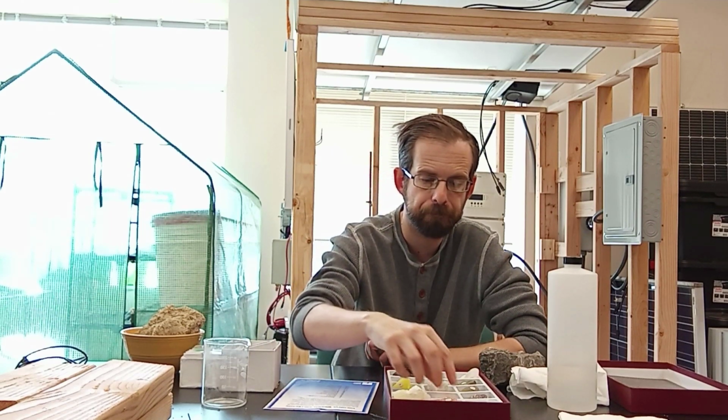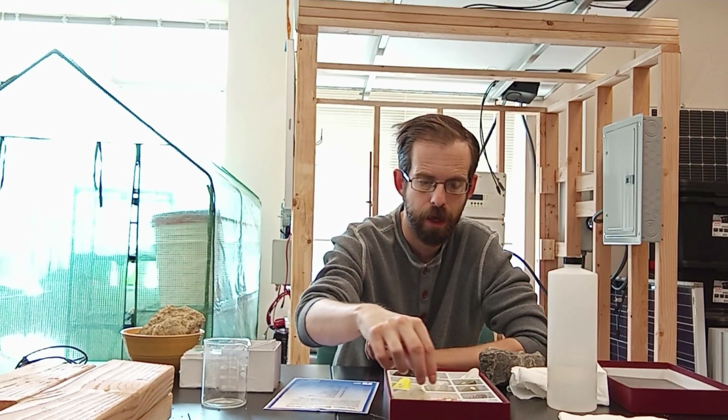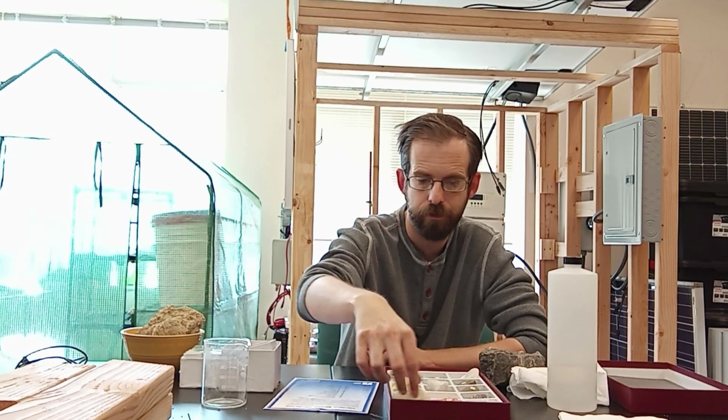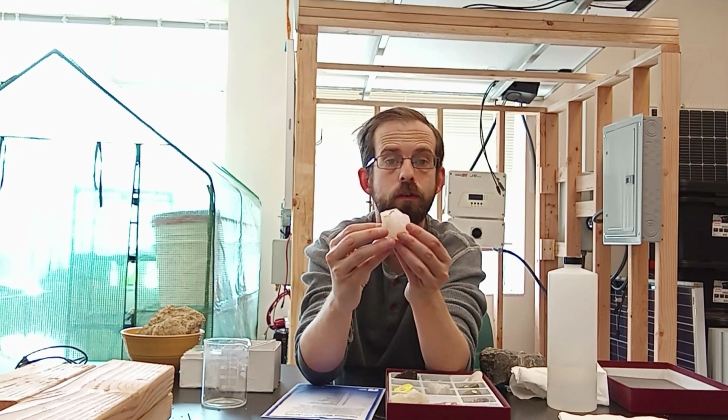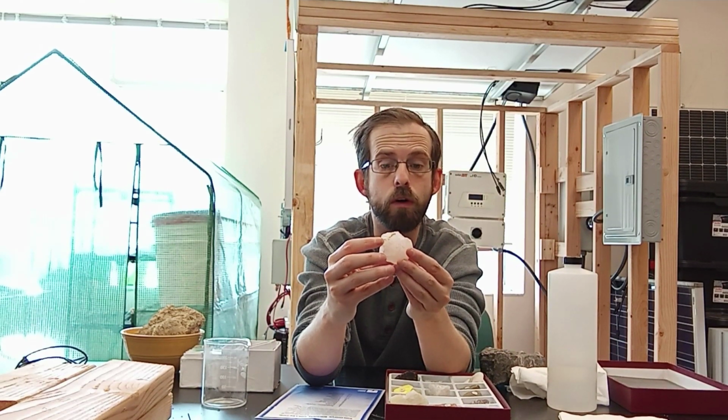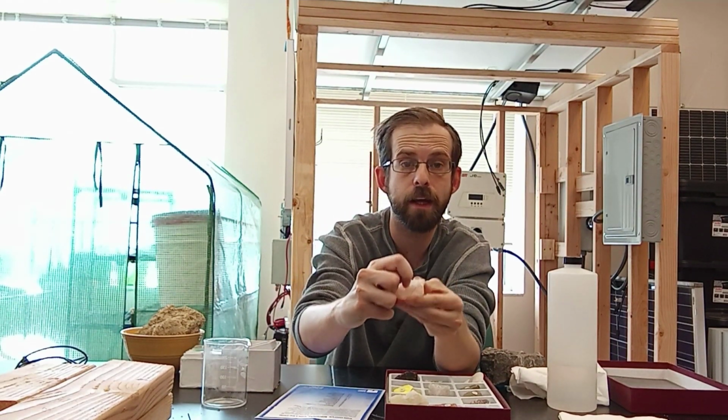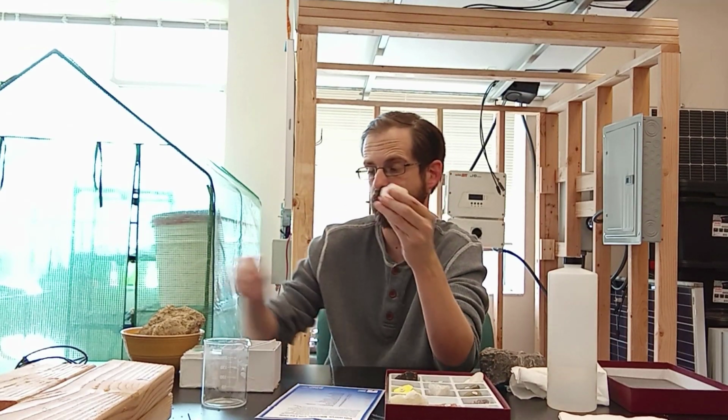When we compare it to, say, a piece of rose quartz. This is rose quartz. It's got a little pinkish hue, but my fingernail can't scratch it.